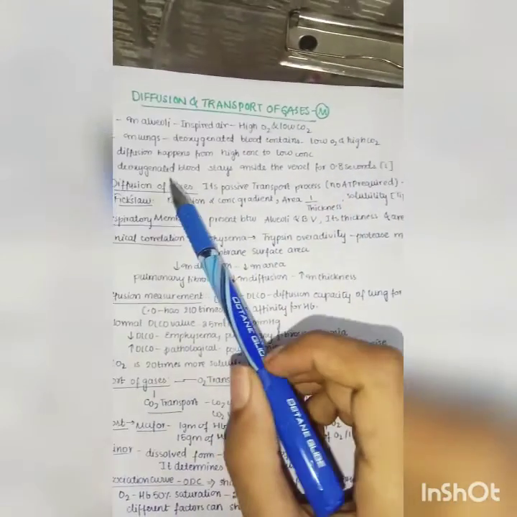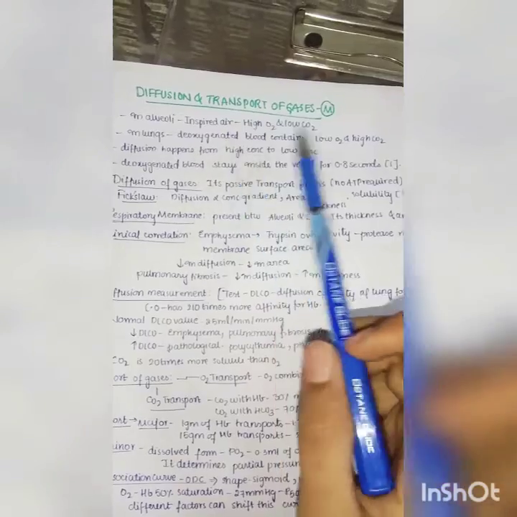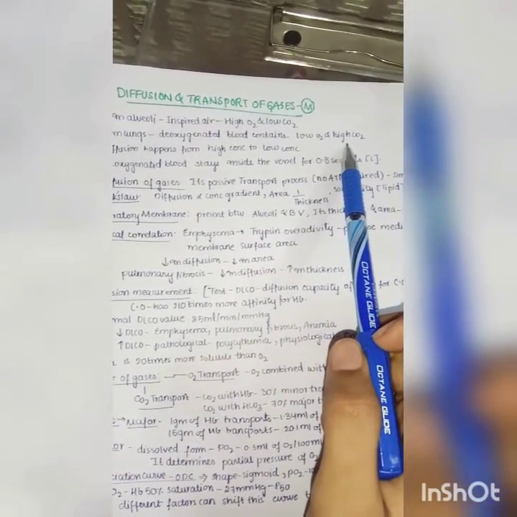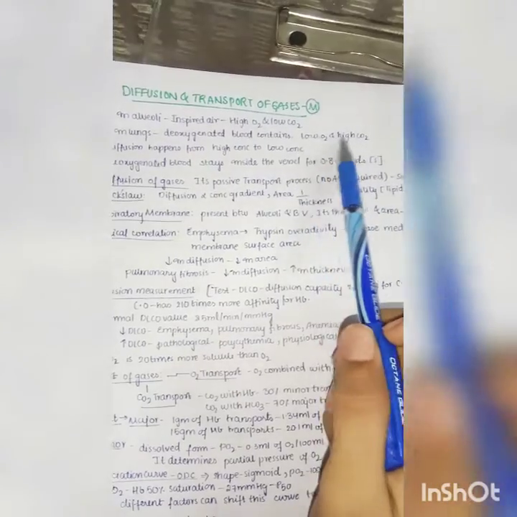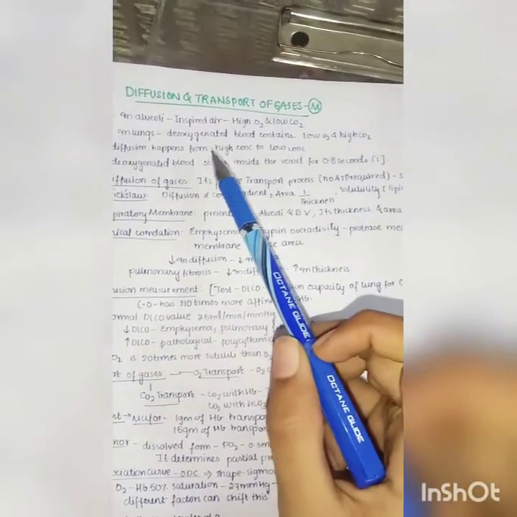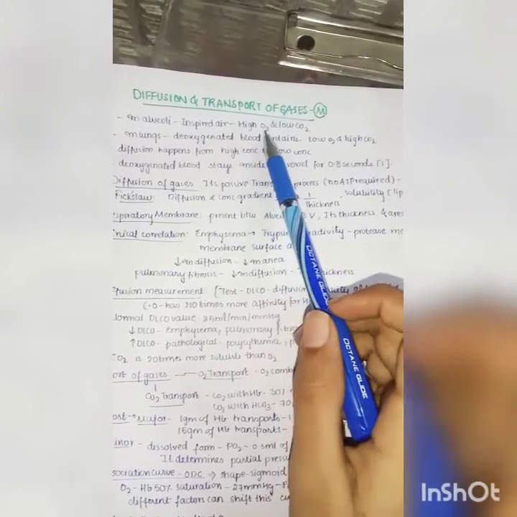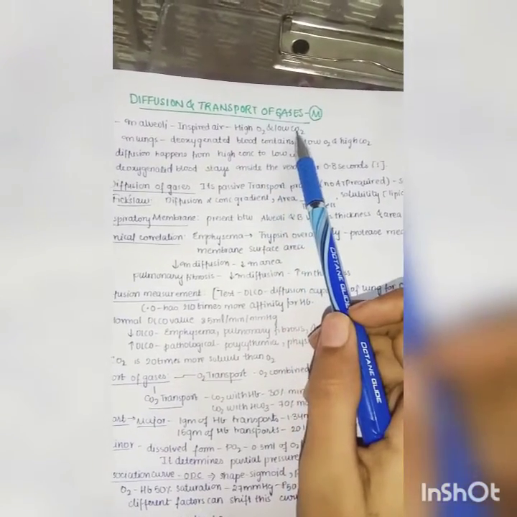carbon dioxide. So now you can understand, as in the lungs there is a high amount of carbon dioxide, and in the atmosphere there is a low amount of carbon dioxide. So the diffusion takes place from the lungs. The high carbon dioxide goes outward into the air, whereas in the inspired air you can see we are having a high amount of oxygen and low carbon dioxide.